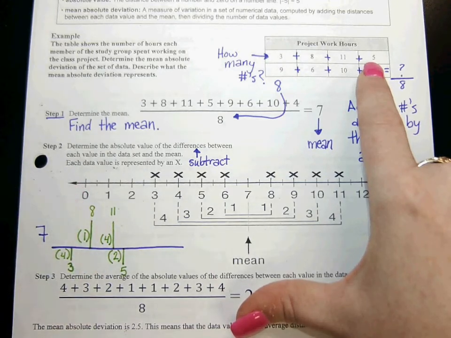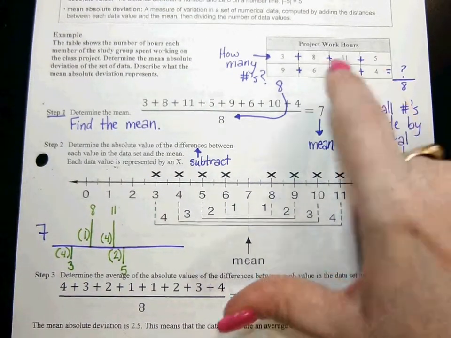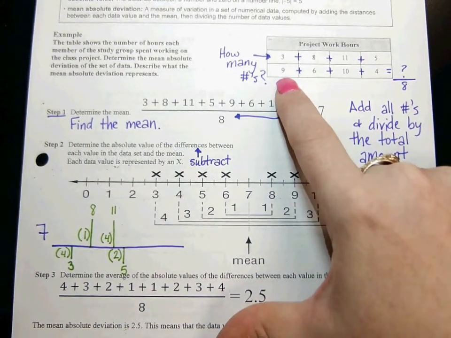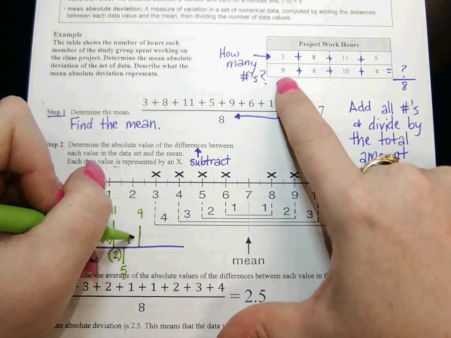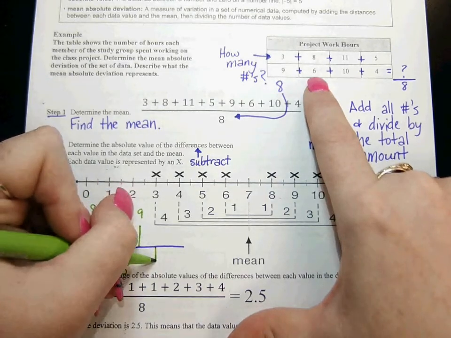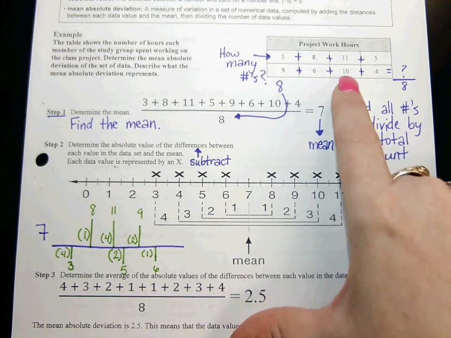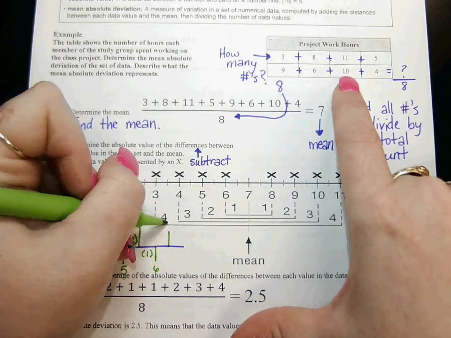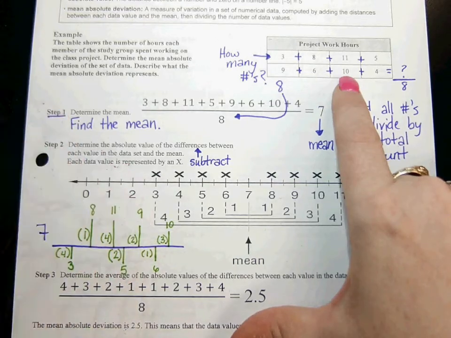It's a very visual way versus what they're doing right here. Okay, 9. How many above is 9? 6. 10. 4.